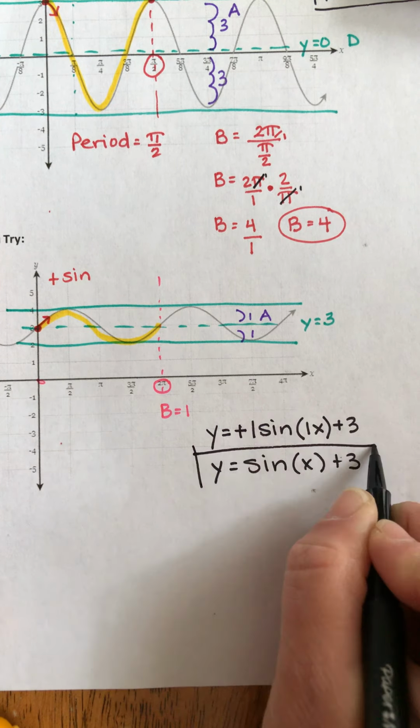So the only thing new today on all of this is that you have to go to the graph and find the pieces of information. I hope the video was helpful.